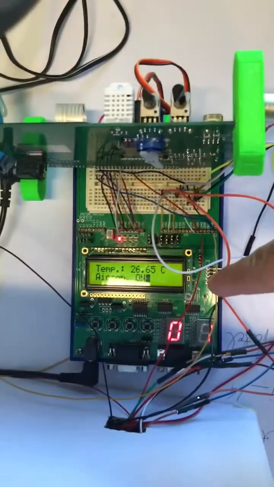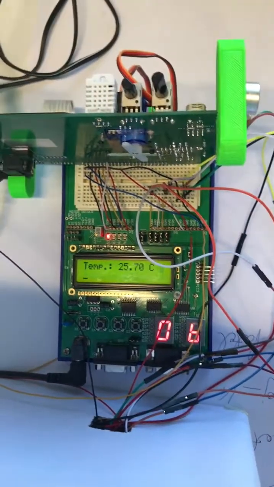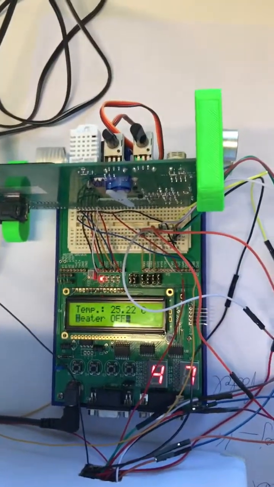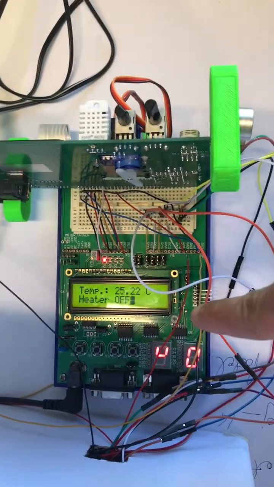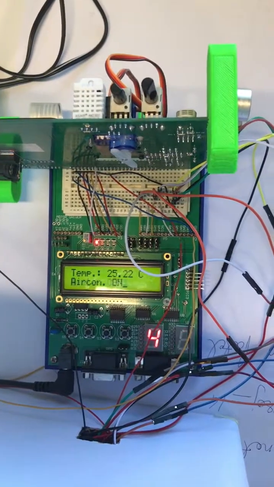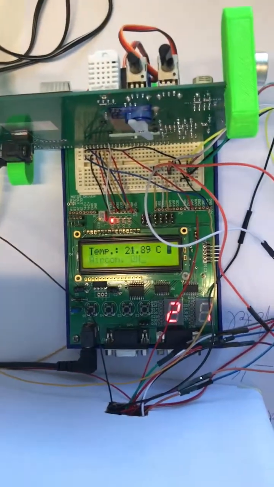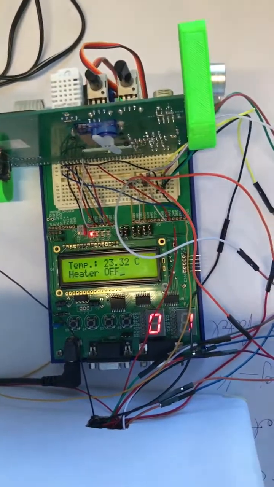The second line of status is showing heater off and AC on. Now let me bring the temperature down below 20 degrees. It will turn off the AC. It is showing right now 24, 27 degrees. It's 21, 89, 20.